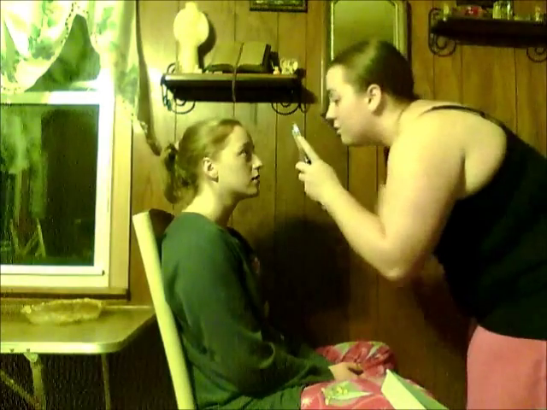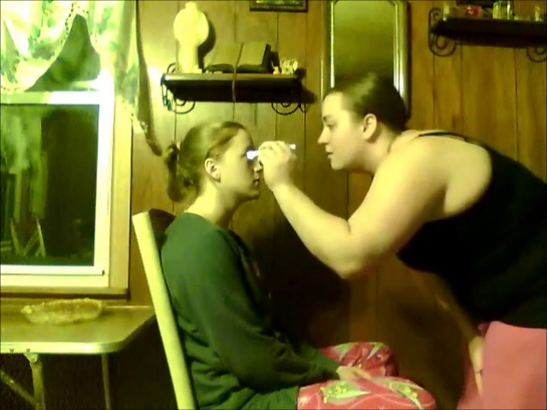Now I'm going to grab the ophthalmoscope and examine the patient's eyes. Can you look straight at my nose, please? Now I'm going to test your oculomotor, your trochlear, and your abducens nerves. First I'm going to test the pupillary reflex, which will tell you if the patient's pupils react to light. Go ahead and look straight at my nose here.